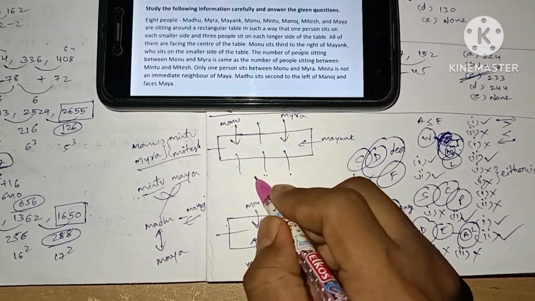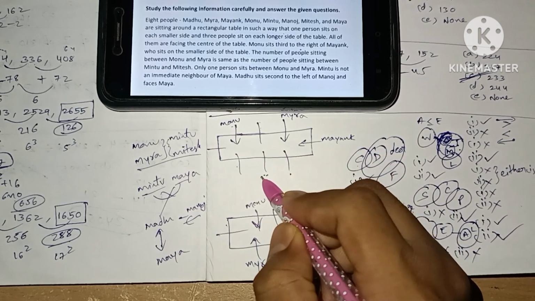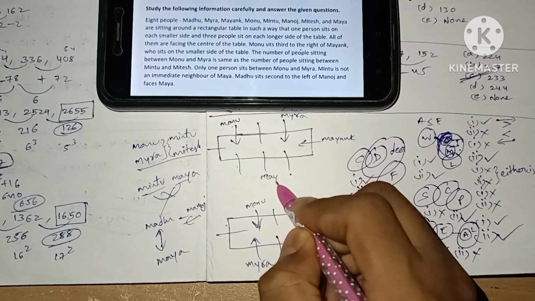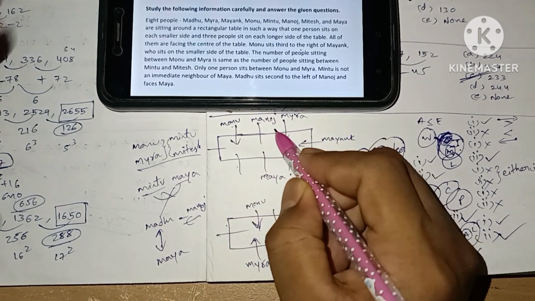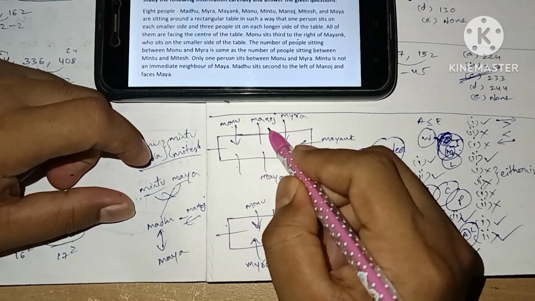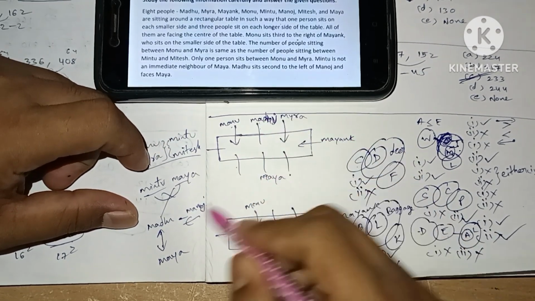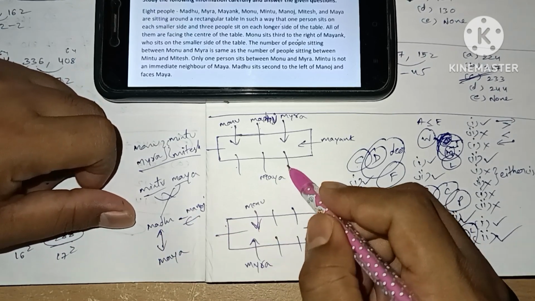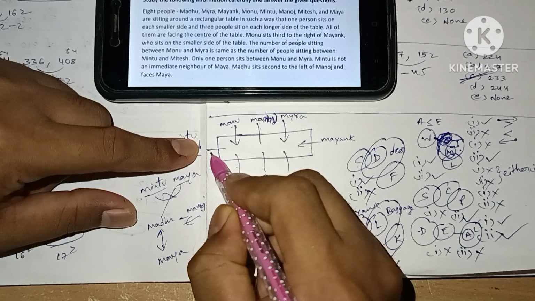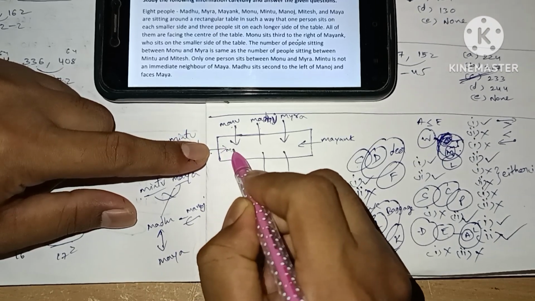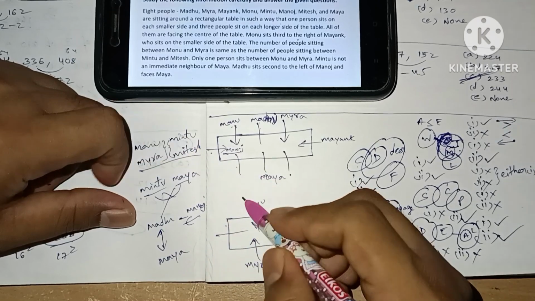So if we take Maya here, this is the place for Manoj. Wait a second. This is Madhu, M-A-D-H-U. Madhu faces Maya, right? Madhu faces Maya and Madhu is second to the left of Manoj. So this is the place for Manoj.